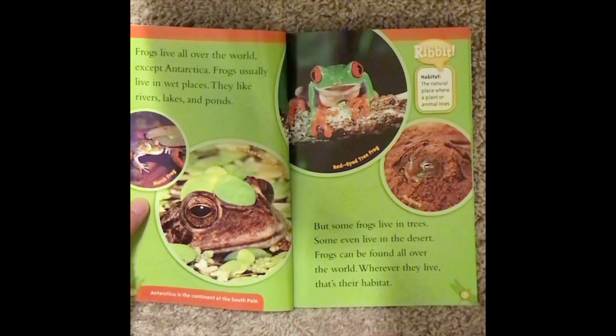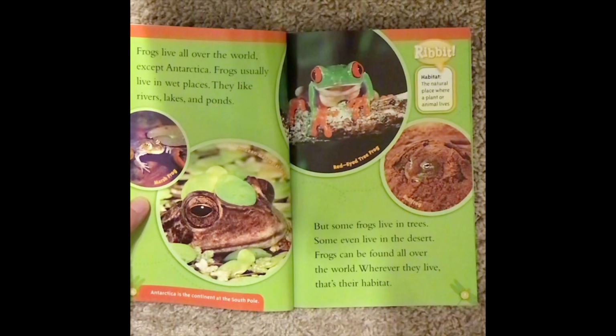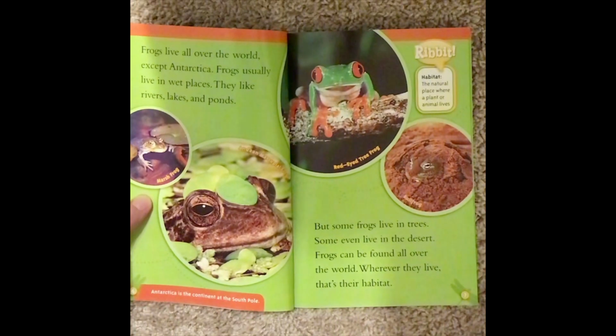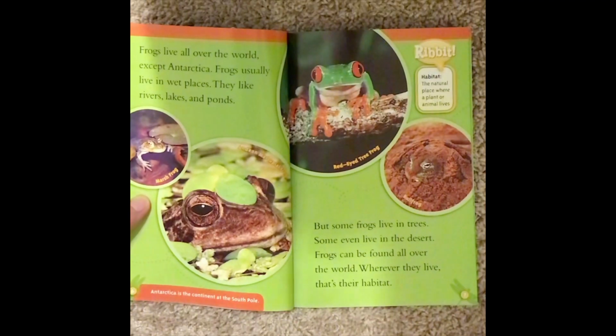Frogs live all over the world, except Antarctica. Frogs usually live in wet places. They like rivers, lakes, and ponds. But some frogs live in trees. Some even live in the desert. Frogs can be found all over the world. Wherever they live, that's their habitat.